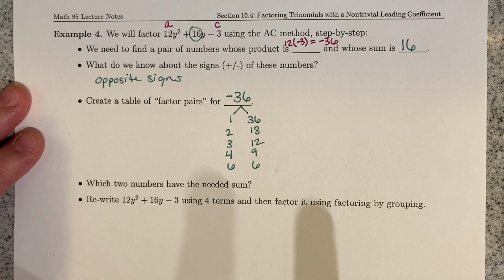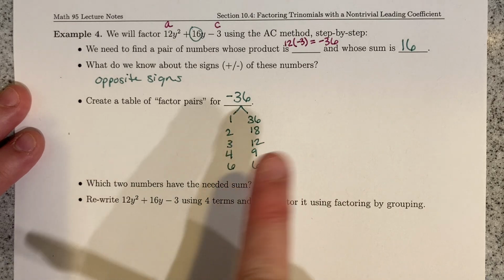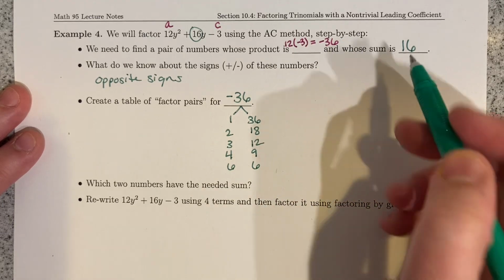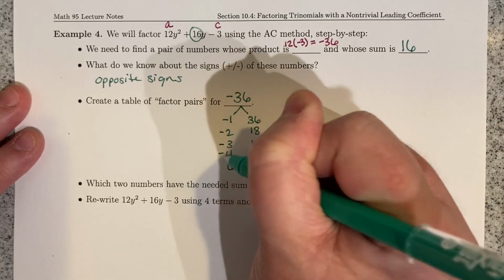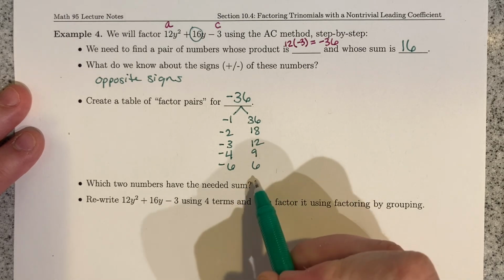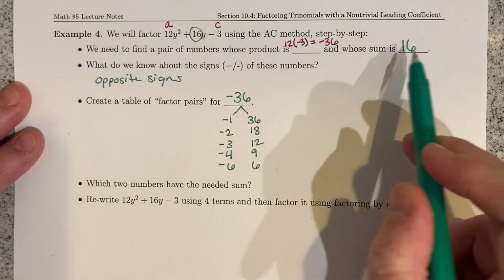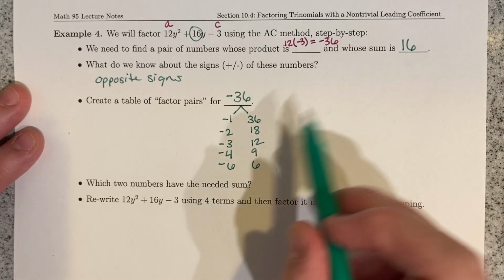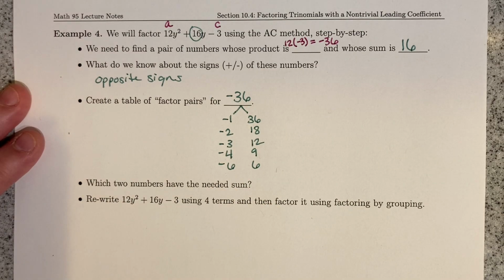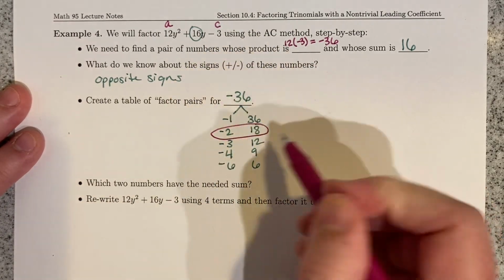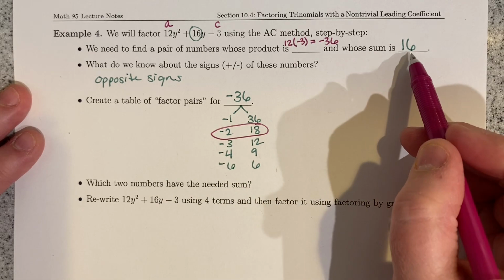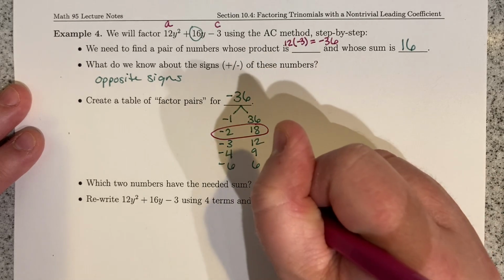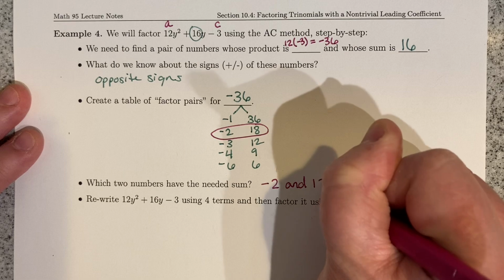And now we need to find the numbers who, when we subtract them, we get 16, right? Because we have one positive, one negative. And I know the bigger number will be positive, so let me just stick negatives on all these smaller numbers. I guess in the last one it's not smaller, but 6 minus 6, that wouldn't add up to 16. 9 minus 4, that's 5, that doesn't work. 12 minus 3 is 9, nope. 18 minus 2, hey, we found it. Where 18 minus 2 is 16, and 18 times negative 2 is negative 36. So that's our two numbers, negative 2 and 18.